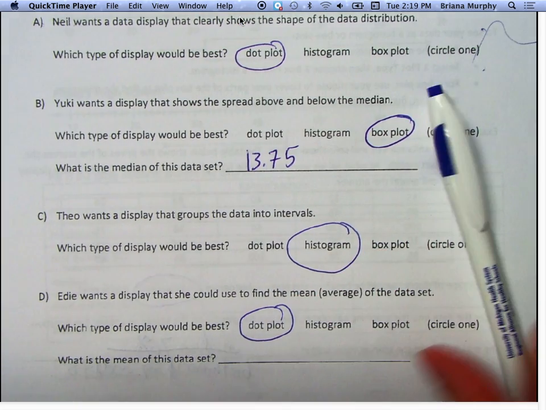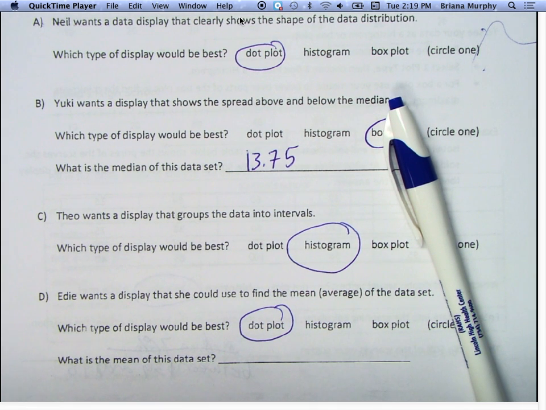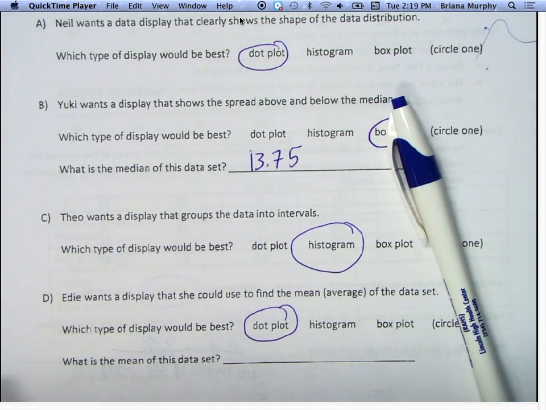So now we have to calculate the mean. All the same numbers. If we were finding the average, we would have to add all of these together and divide by how many numbers there are. Okay? Add them all together. So we still feel like the dot plot's the answer?